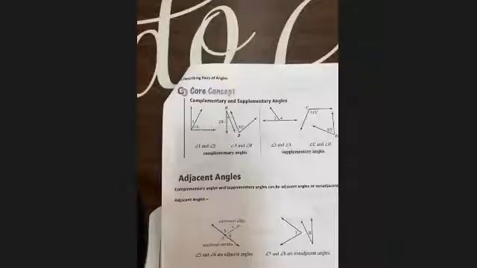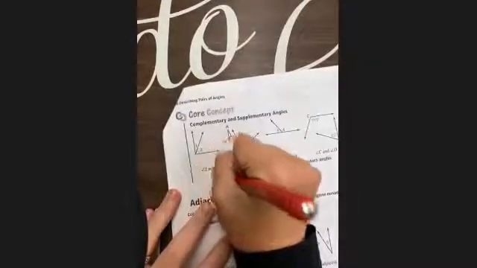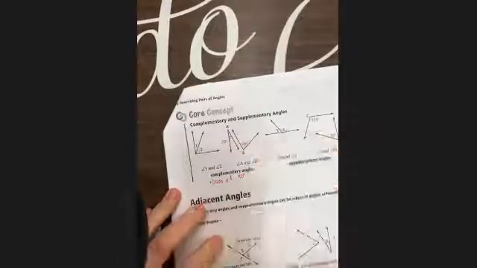Okay, last section of chapter 1. So we are going to describe pairs of angles here. Okay, so we're going to talk about complementary and supplementary angles. Okay, complementary angles have a sum of 90 degrees.